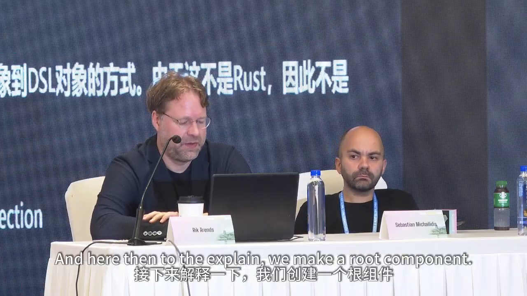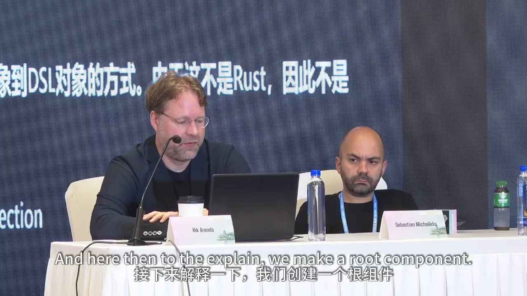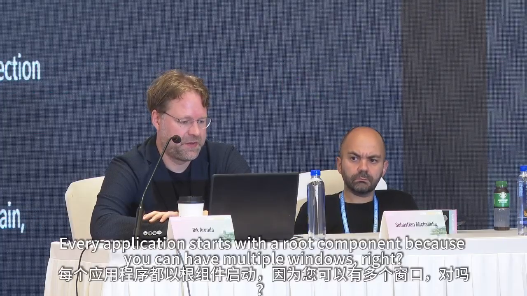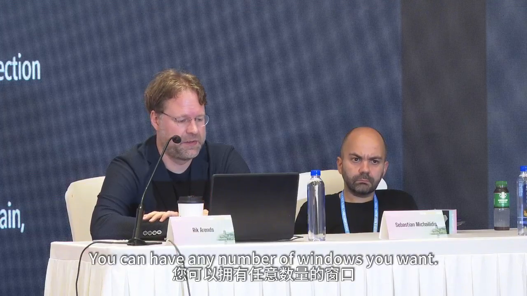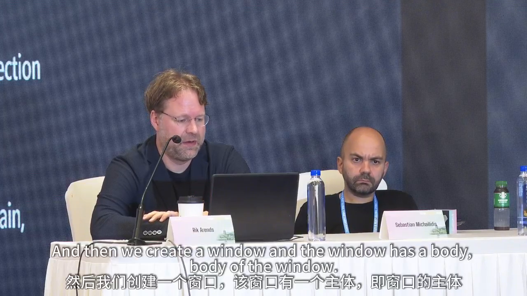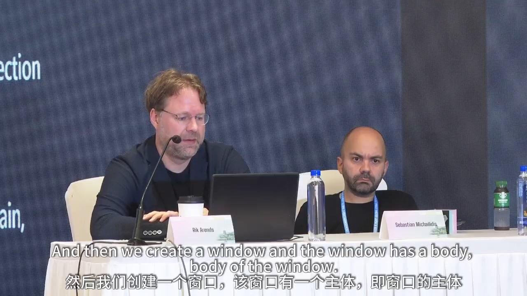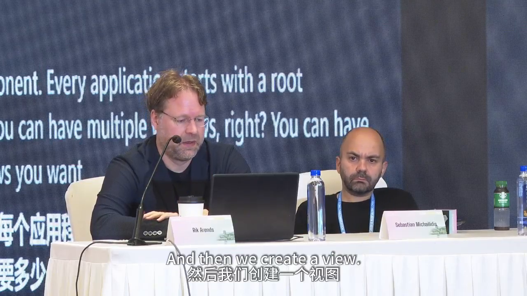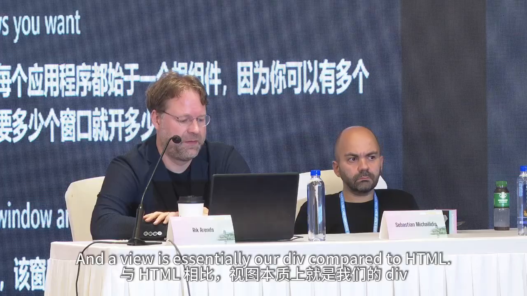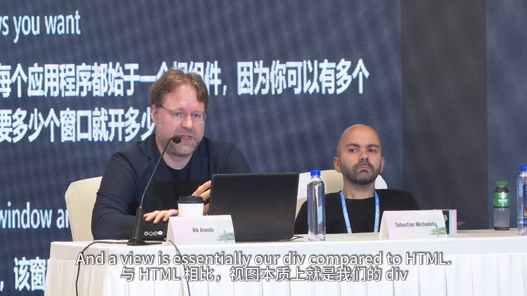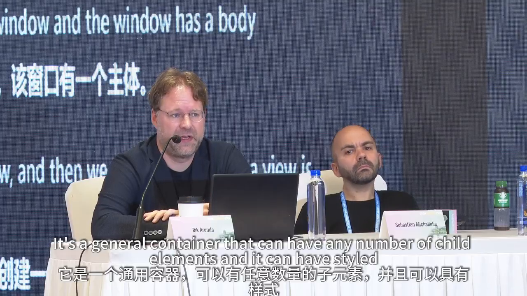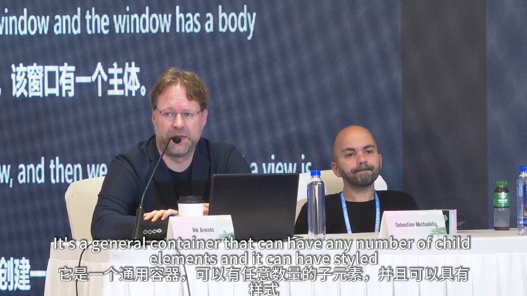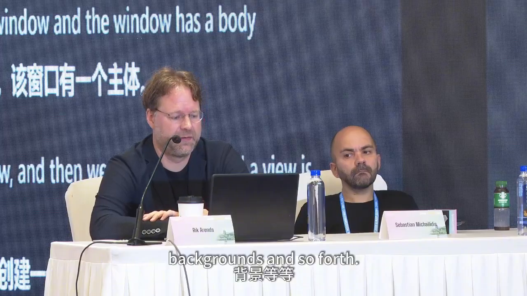And here then, to explain, we make a root component. Every application starts with a root component because you can have multiple windows, right? You can have any number of windows you want. And then we create a window, and the window has a body, and then we create a view. And a view is essentially our div compared to HTML. It's a general container that can have any number of child elements and that can have styled backgrounds and so forth.